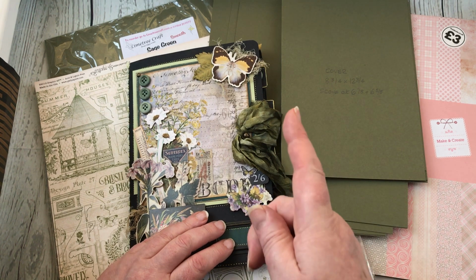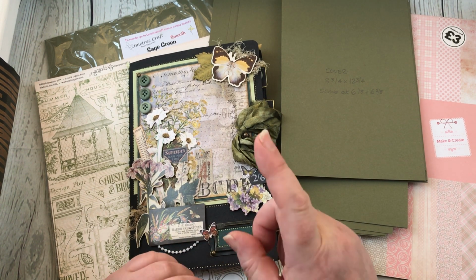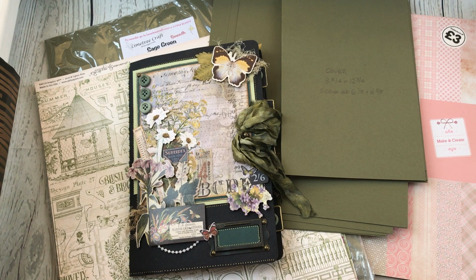Okay, so that's the waggy finger. That's the waggy finger mummy bit. But yeah, please respect that.